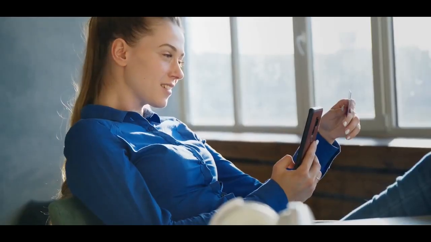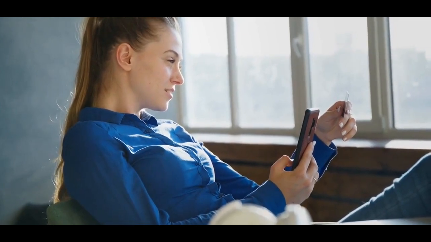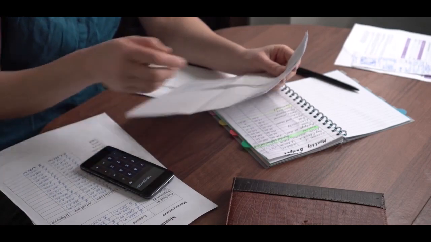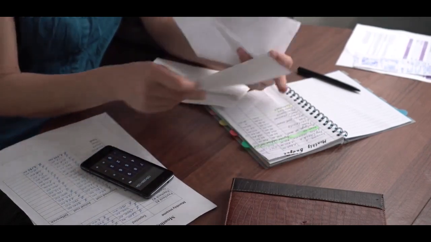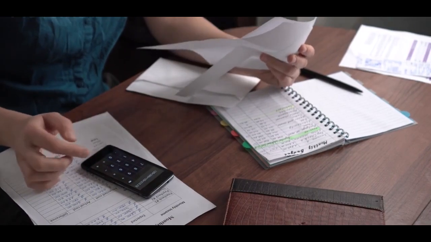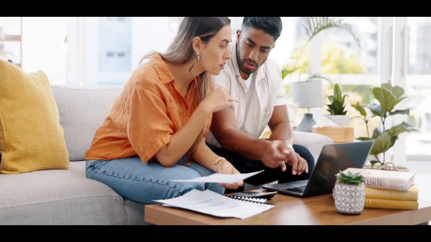Exploring online banking features. Once you've set up your account, it's time to explore the features offered by online banking. Typically, these features include checking account balances, transferring funds between accounts, paying bills, managing budgets, and viewing transaction histories. Familiarize yourself with these functions to make the most out of your online banking experience.